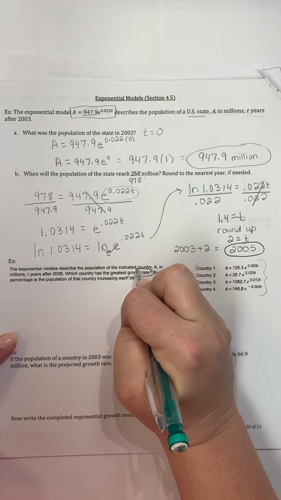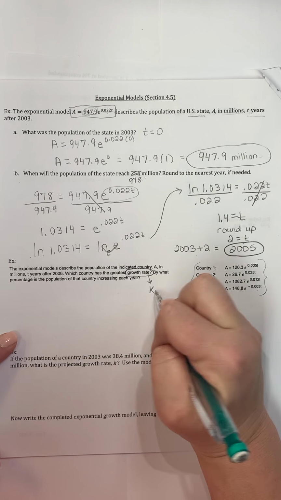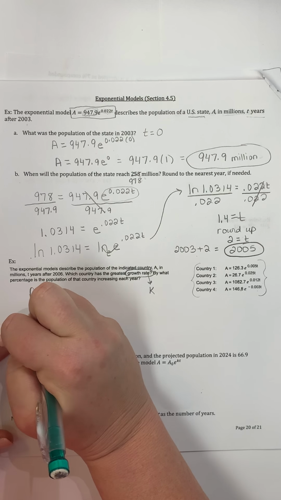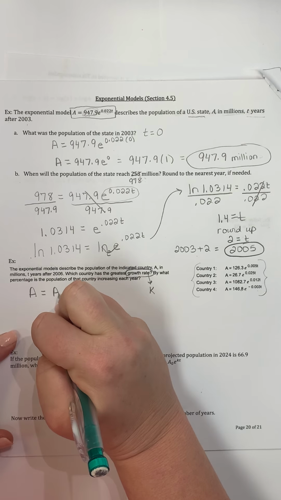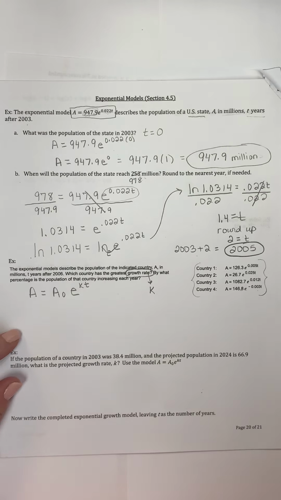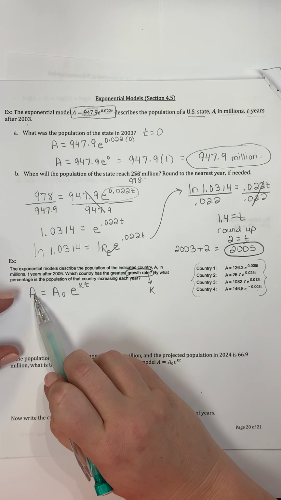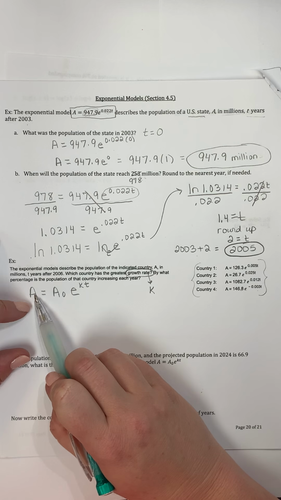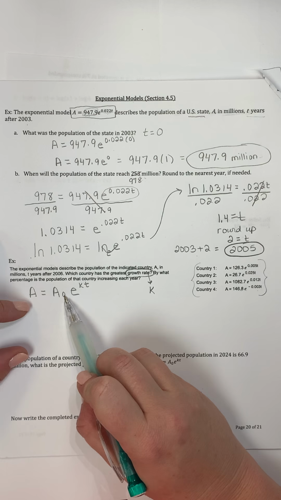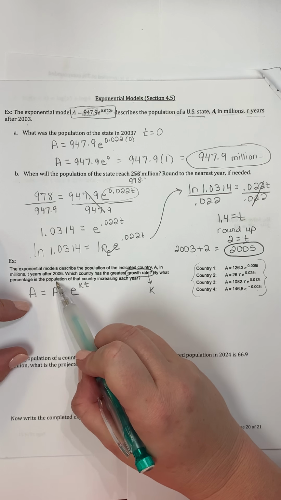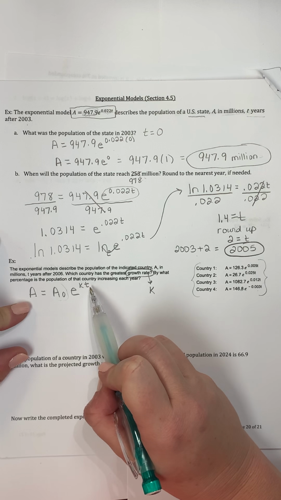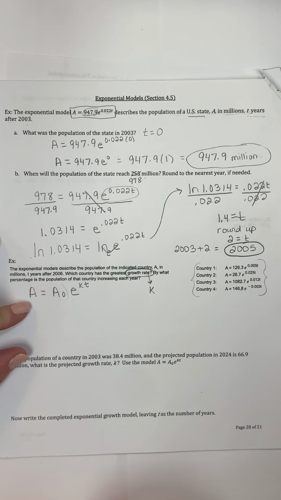The growth rate is K. The growth rate is this little decimal next to t, because if we were to look at what this formula really looks like before the numbers are placed in, this is it. This is the population projection that we're talking about. This is the original population or the current population, this A0, that's one term. E is in your calculator. K is the growth rate. T is years after 2006.